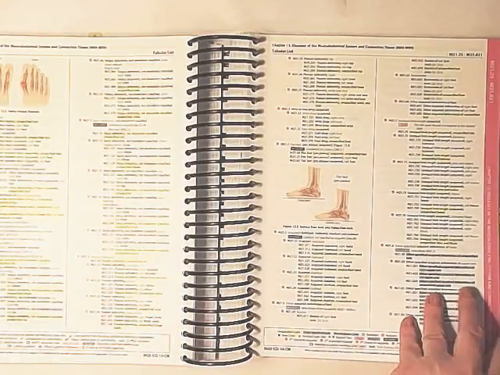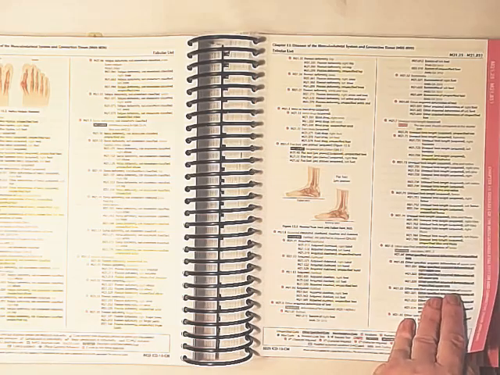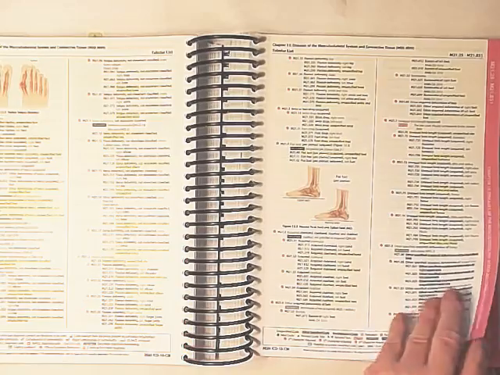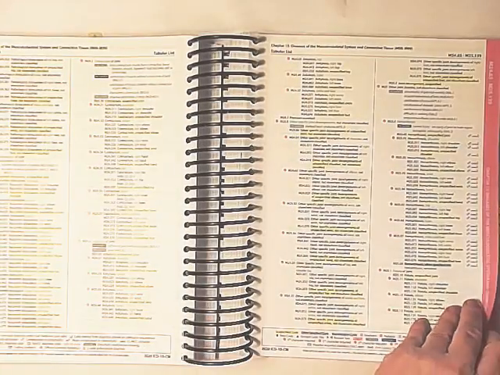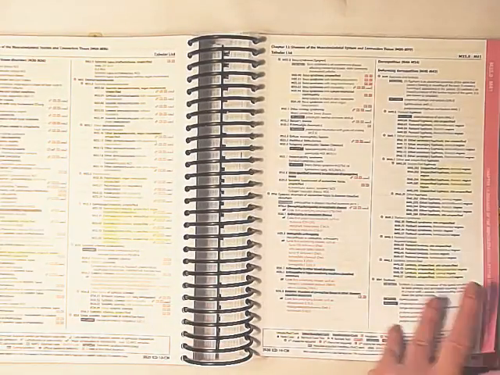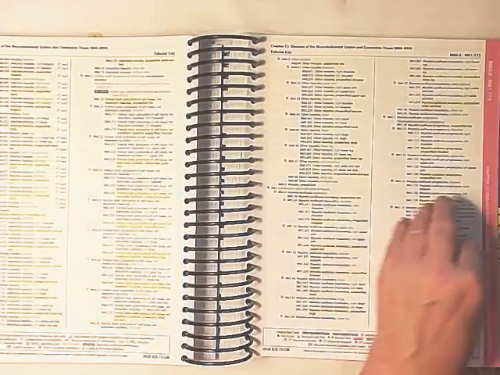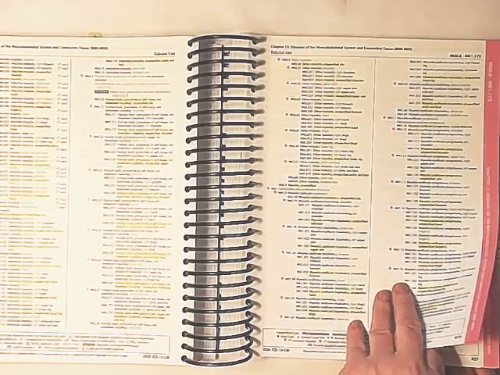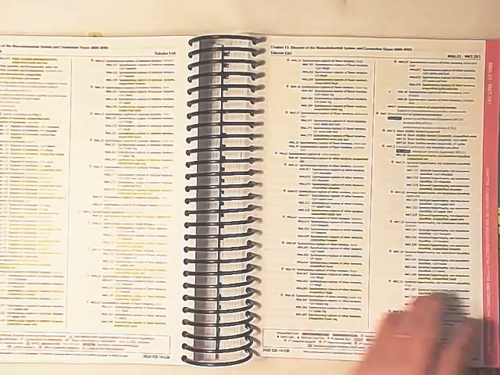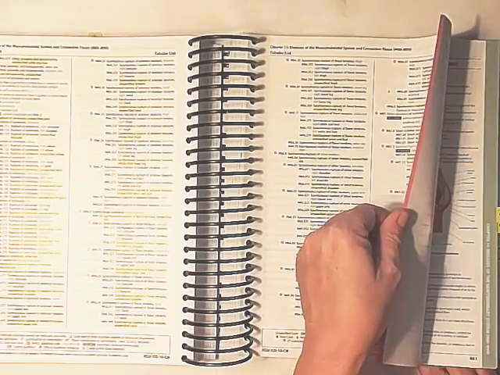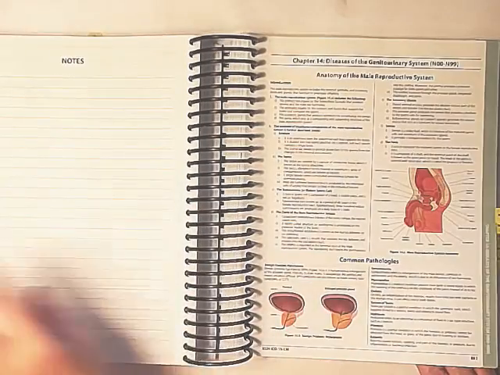all kinds of stuff. Clubfoot, hallux valgus, which is your bunions. Anything to do with musculoskeletal, so muscles and bones. That's what all of this is. Myositis, inflammation of the muscle, could be anywhere, so you have to find your specific body parts. Rupture of tendons is in here, just all kinds of stuff.